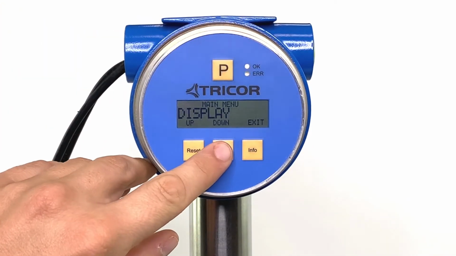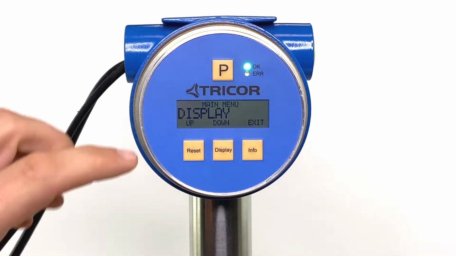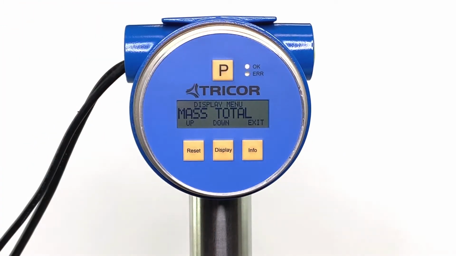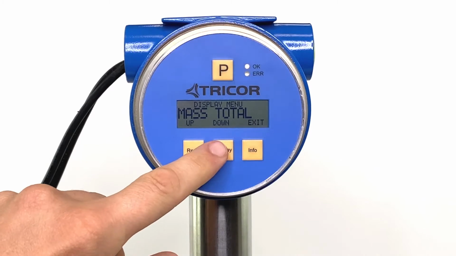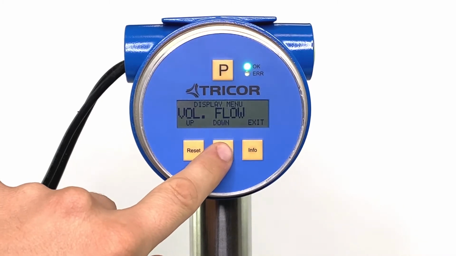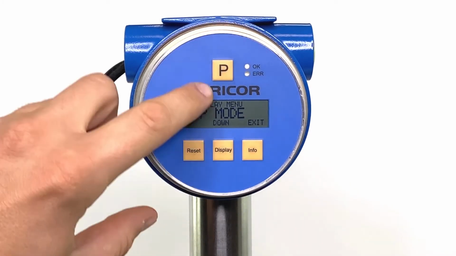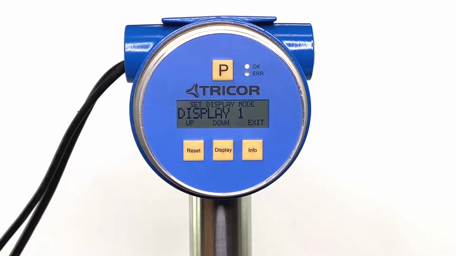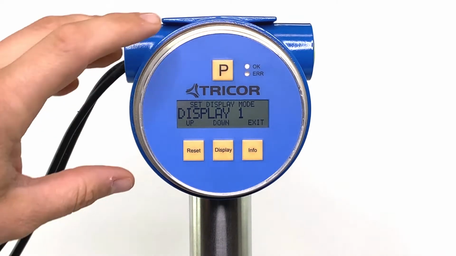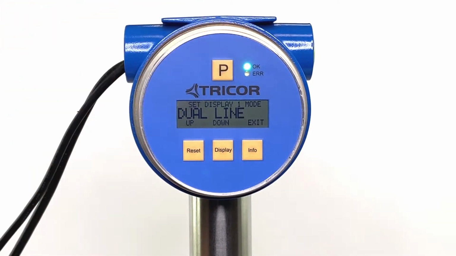Start by using the down key to cycle to display mode. Press the P key to enter into the menu. Hit the down key until you cycle to display mode and then press the P key again to enter. Your first selection is for display 1. Pressing the P key will enter into your options for display 1.